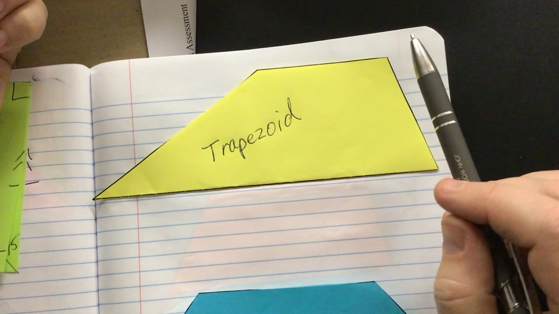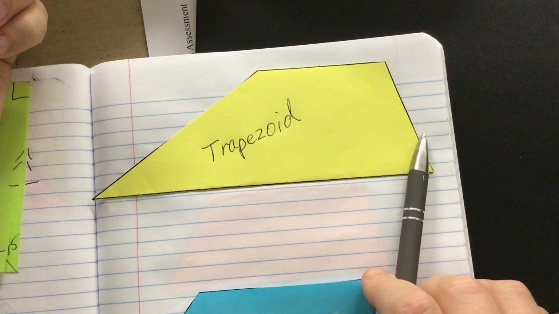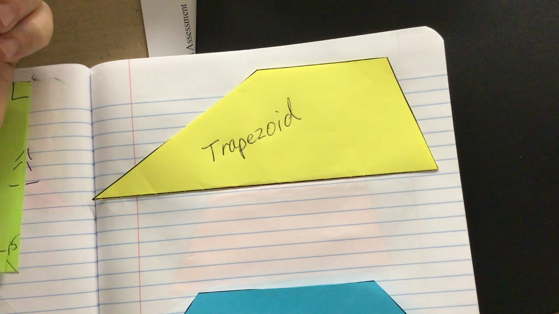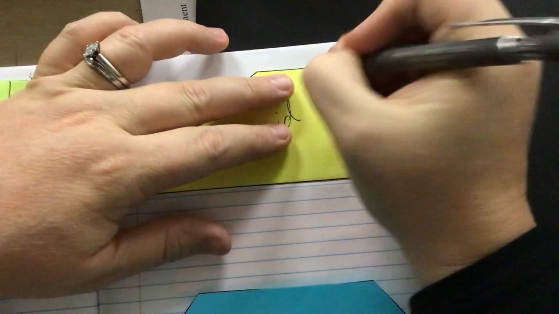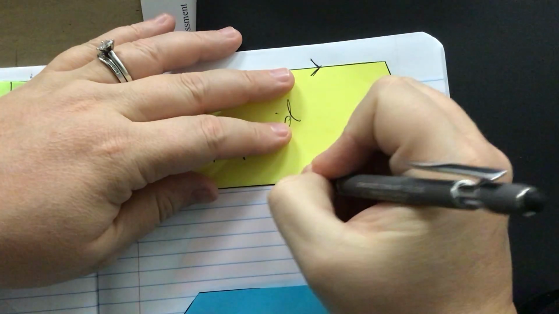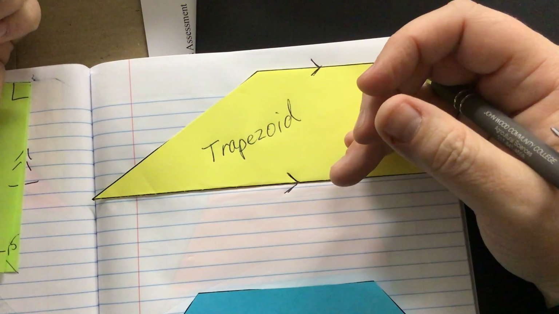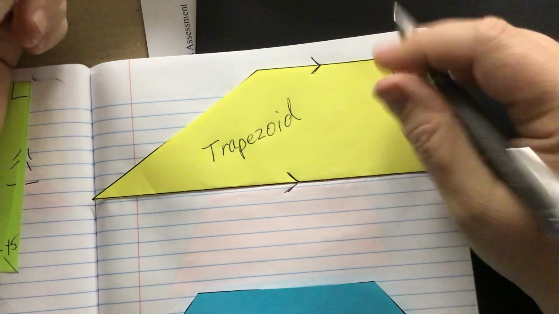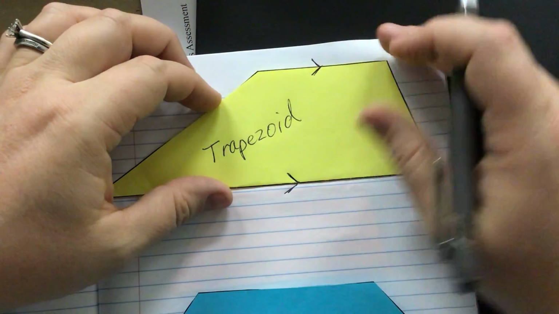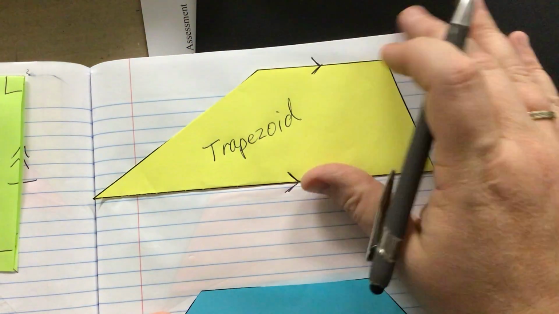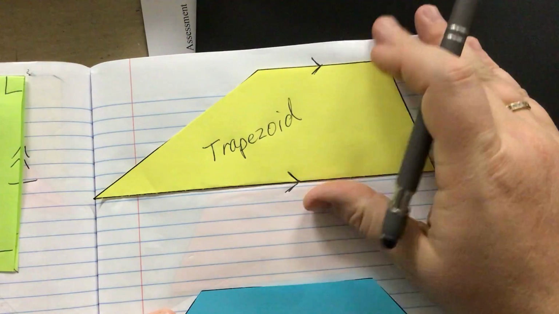It is not a parallelogram. Notice that these 2 sides are not parallel, but it does have 1 pair of opposite sides parallel. So the top is going to be parallel to the bottom if it's drawn this way. So again, a trapezoid has 1 pair of opposite sides parallel. So we've got arrows on the top and the bottom.